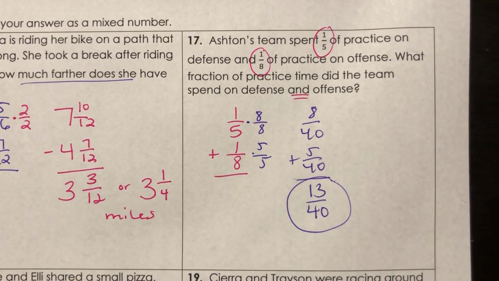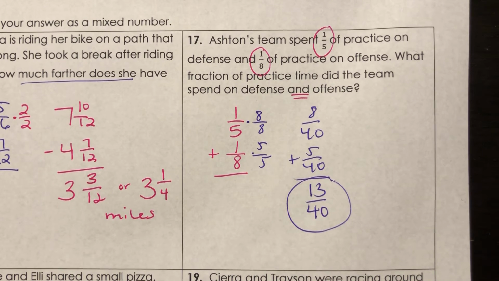Is that more or less than a half? Are you tired of me asking you that? It's less than a half because 20 out of 40 would be a half.